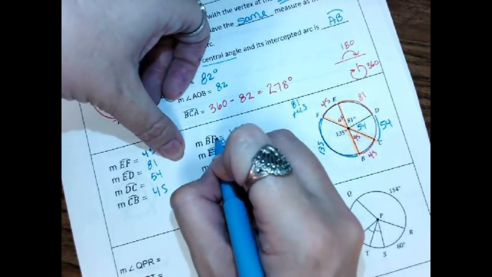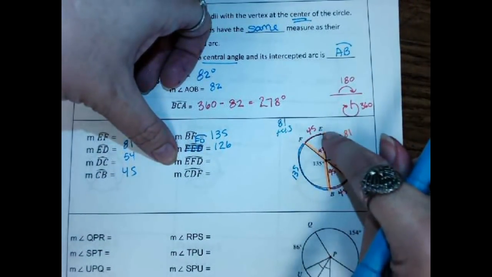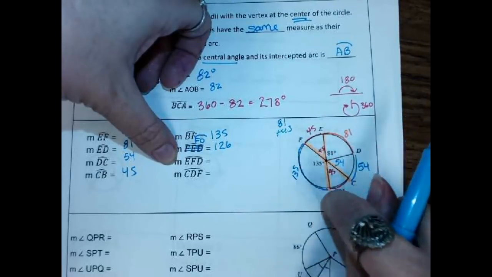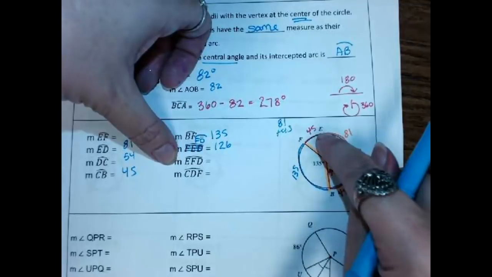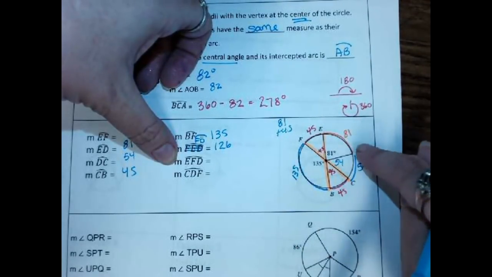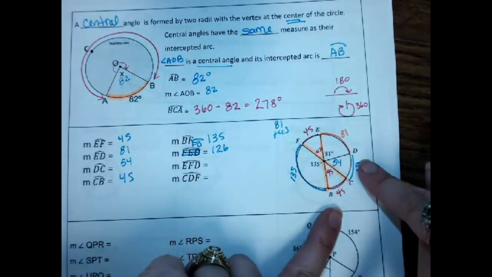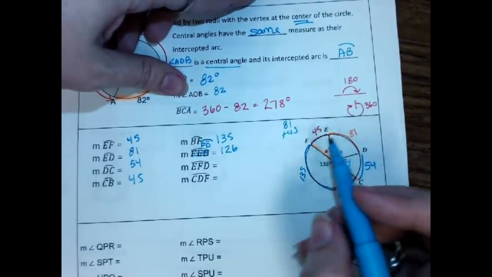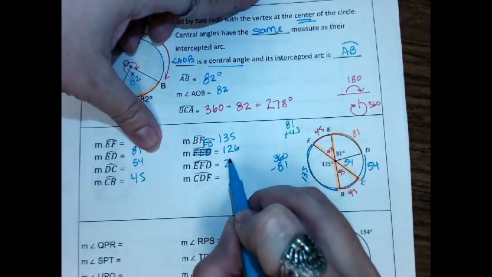Sorry about that, that's a typo. EFD goes this way. Notice that these two letters were very similar, but EFD goes this way. So it's everything except the 81. I could add all the way around, or I can also do 360 minus 81 and get 279.